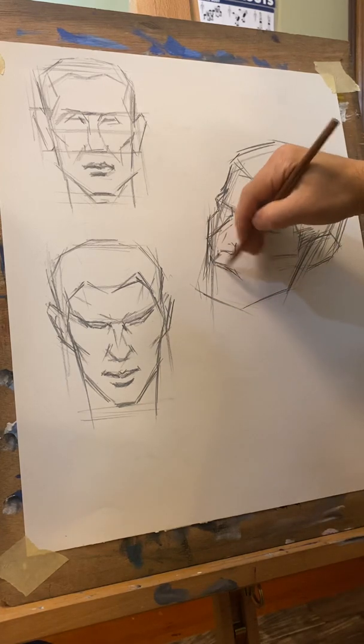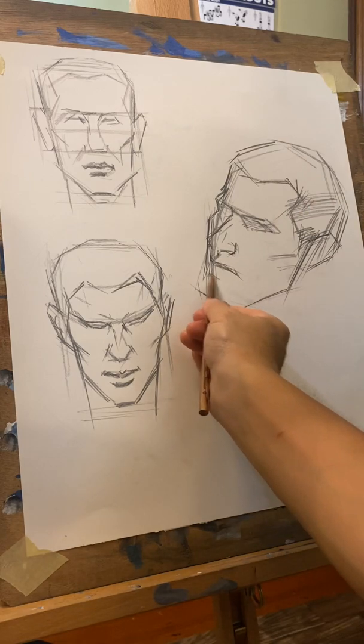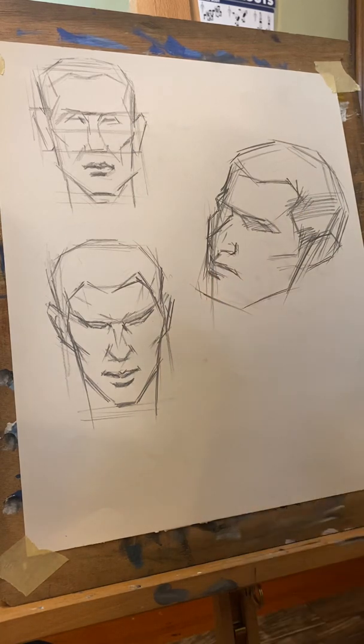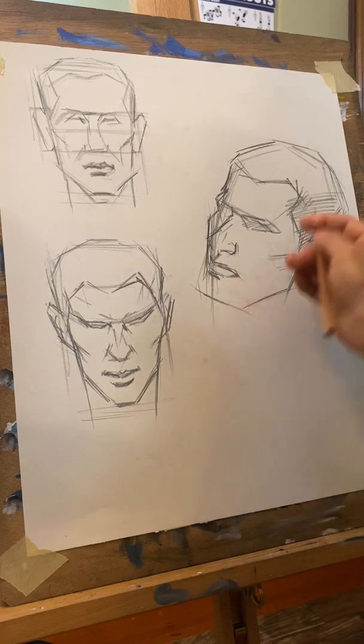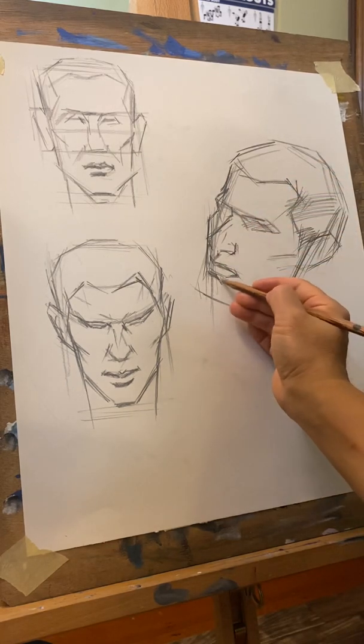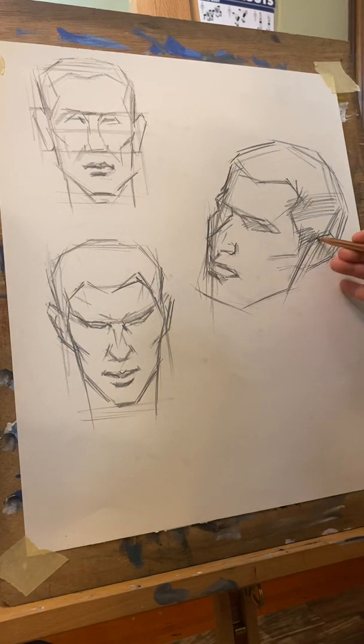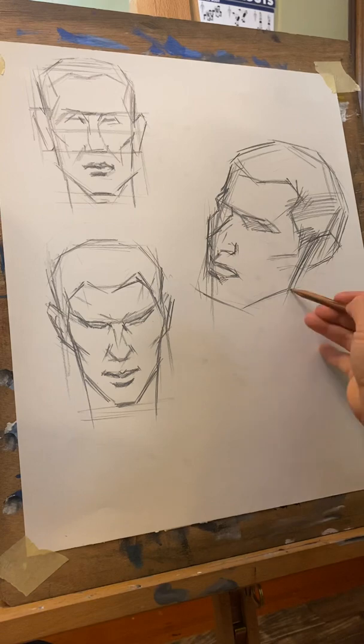Like I said, we're trying to understand the structure. You don't have to make it really, really clean. Instead, I like to see the process, because this is a process of your analyzing and thinking and trying.